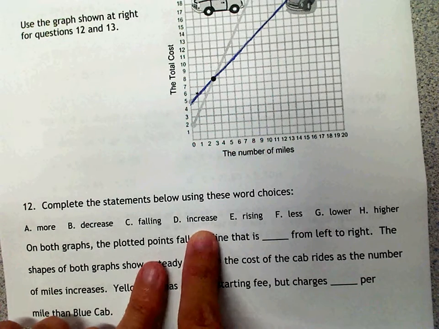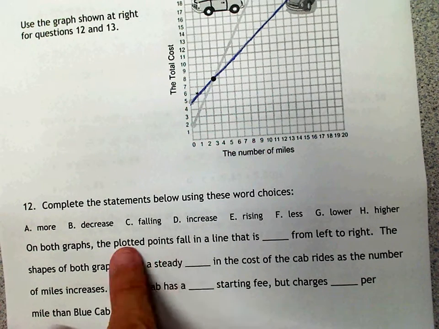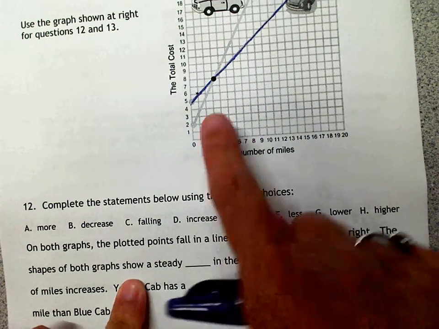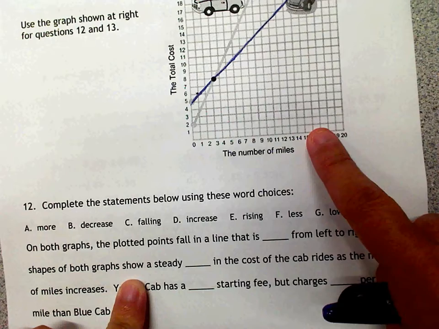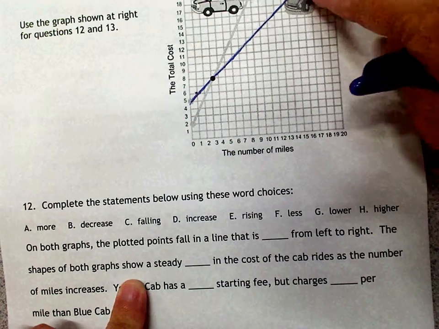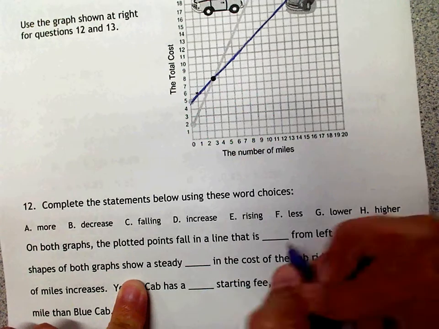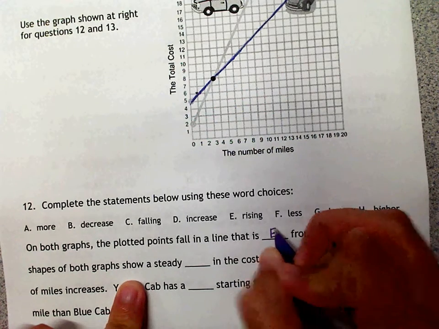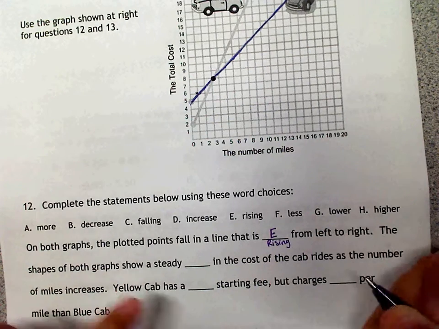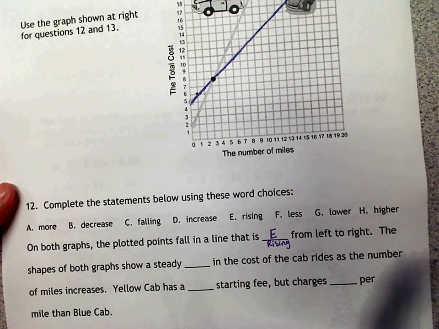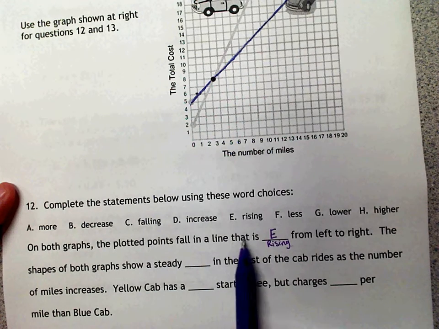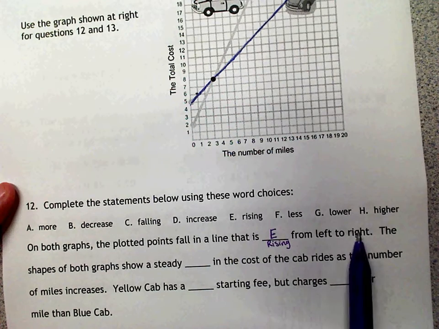Okay? So it says that the plotted points fall in a line that is, are these points falling would be going down, rising would be going up. And these are rising, they're going up. So we're going to put rising here. I'm going to put E. And underneath that, I'm just going to go ahead and write rising. Just so we can read this to make sure it makes sense. On both graphs, the plotted points fall in a line that is rising from left to right.